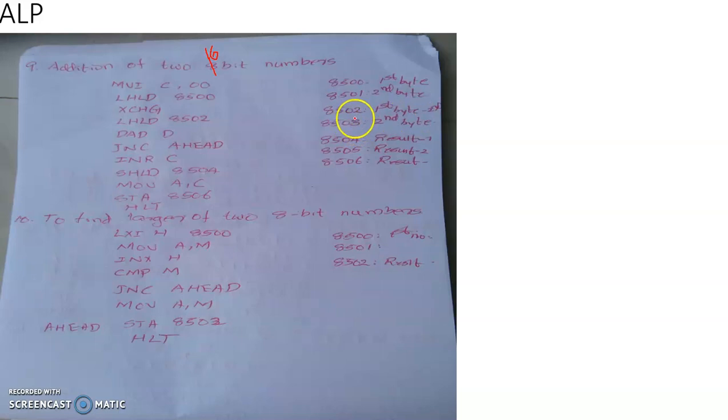First byte of the second number is stored in 8502, second byte of the second number in 8503. We require the LSB of the result in 8504, the second byte of the result in 8505, and there is scope for a carry also, so the result may have a third byte.